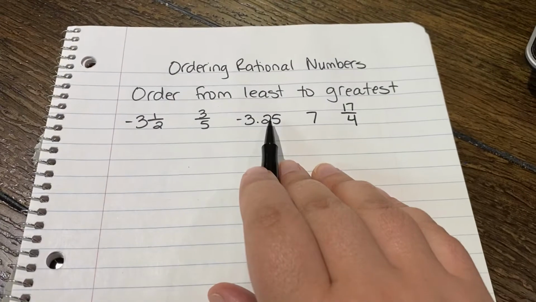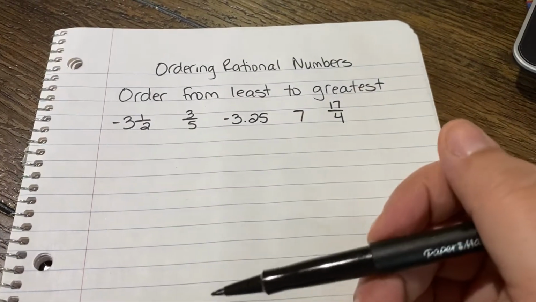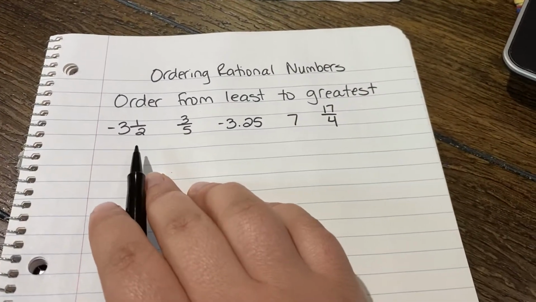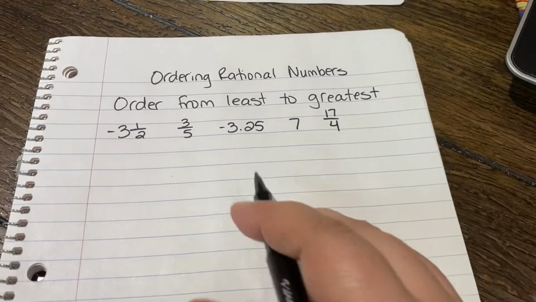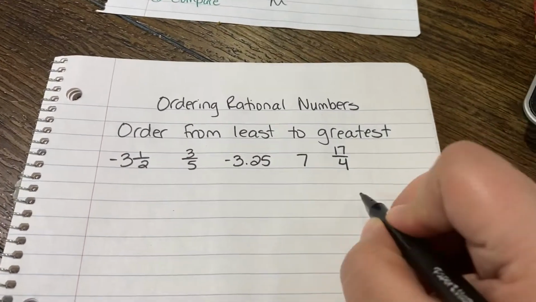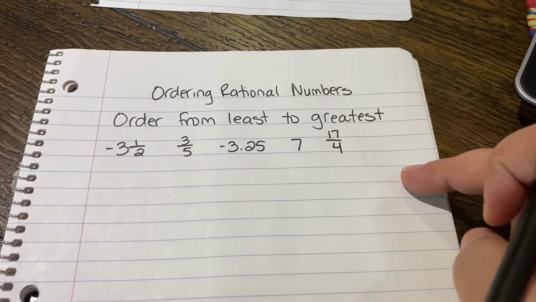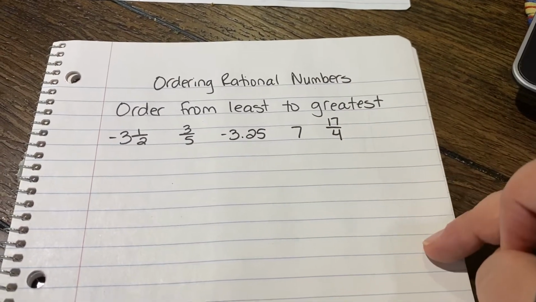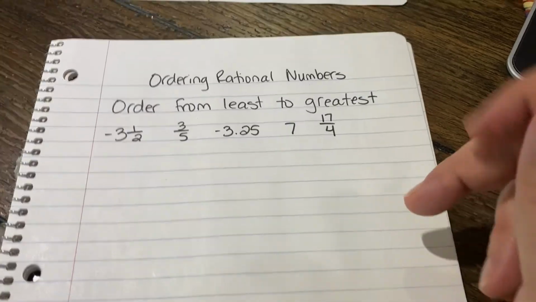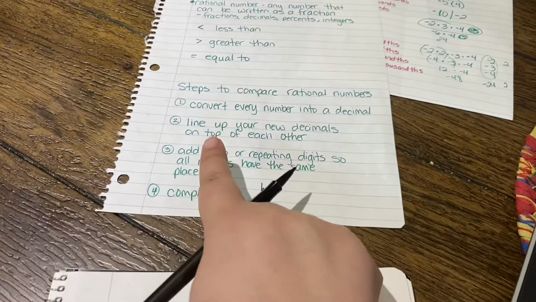So one of them is already in decimal form for me. I need to convert them all. So we are going to start off with some of the easy ones. This one's already done. So I'm just going to put over here. And I'm going to go ahead and rewrite these numbers. And when I make them into decimals, I'm going to put them over here because that's going to get me step number 2 already done because I'm already going to line them up.